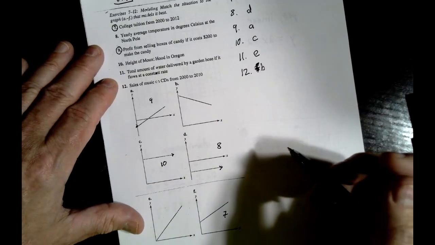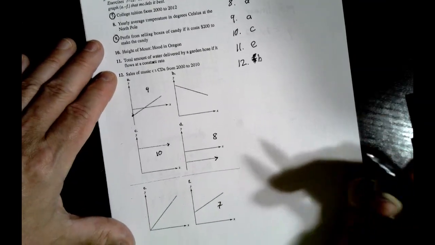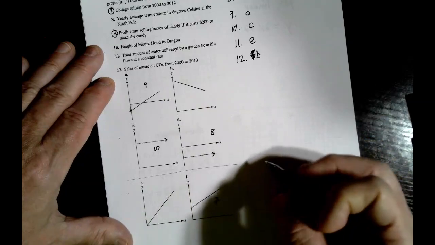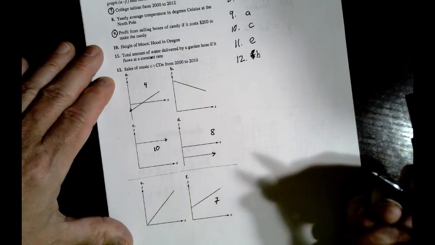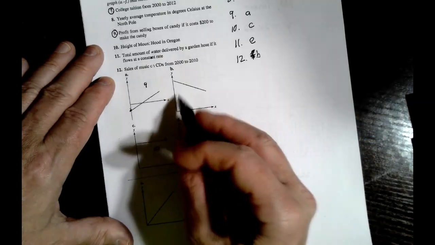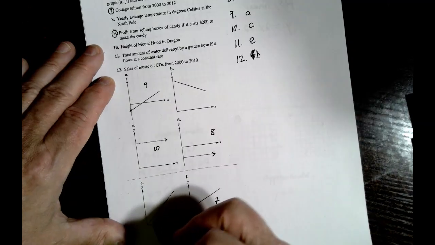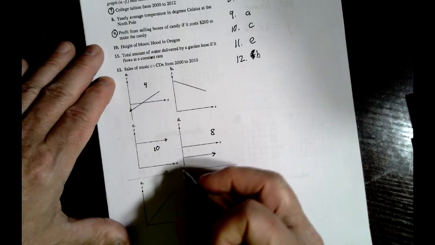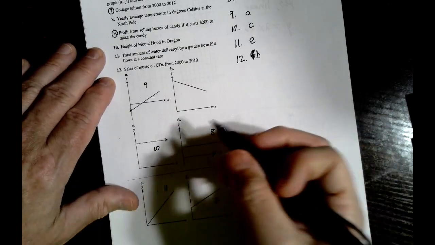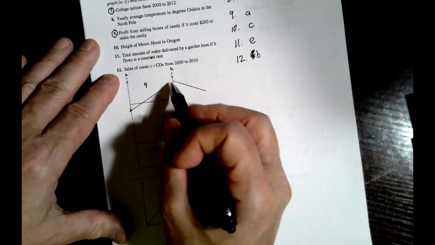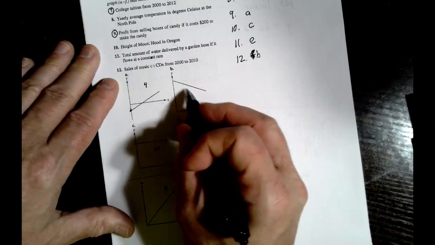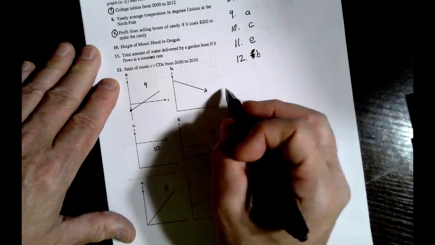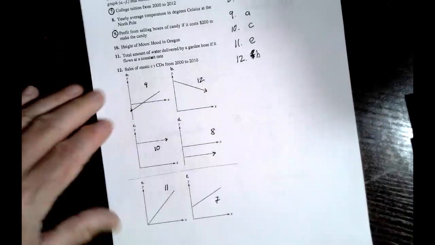The amount of water delivered by a garden hose if it flows at a constant rate. Well, you would expect that to be increasing, right? And what do we have left? We got B and E. Well, we would expect it to be increasing, the amount of water flow. So you would expect it to be E. And then the sales of music CDs dropping from 2010 because fewer people are buying them. They're just downloading off the internet, so the sales would be falling. So that makes sense that that's number 12.